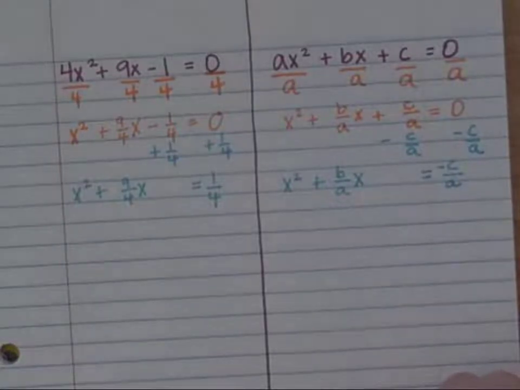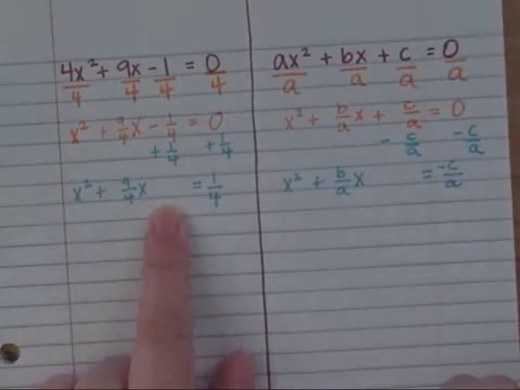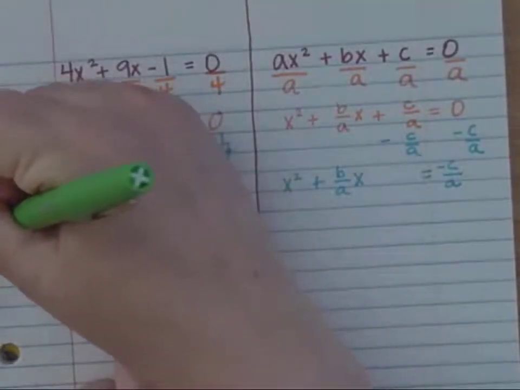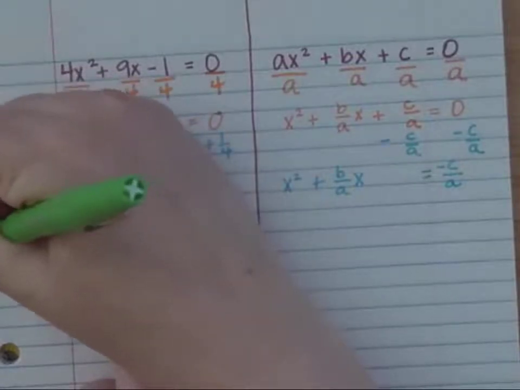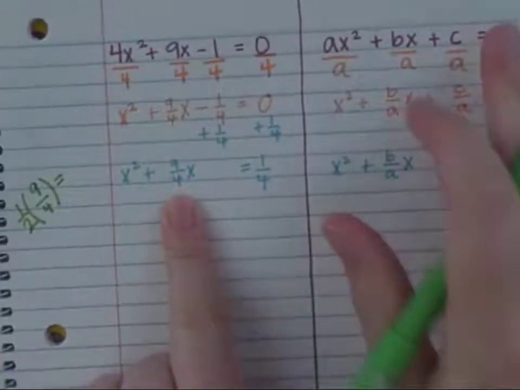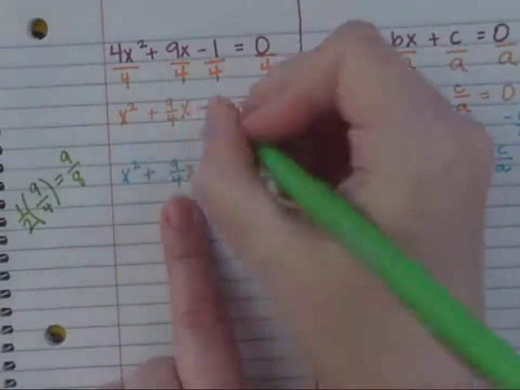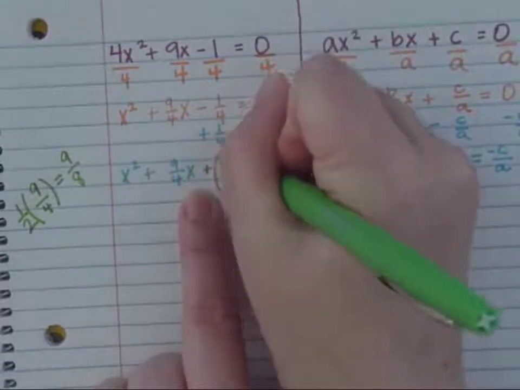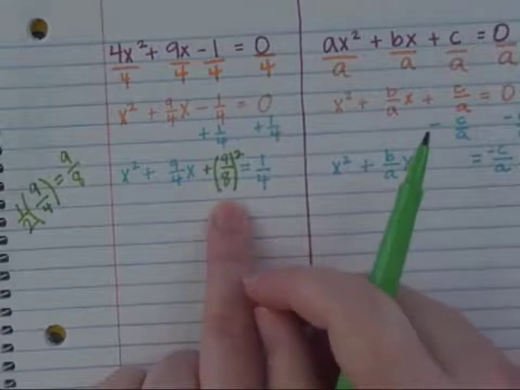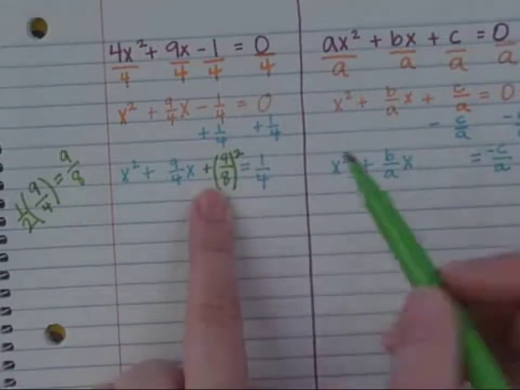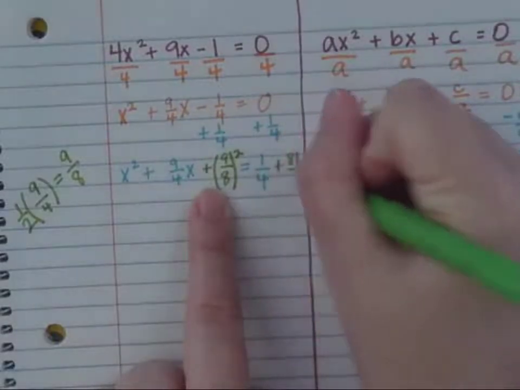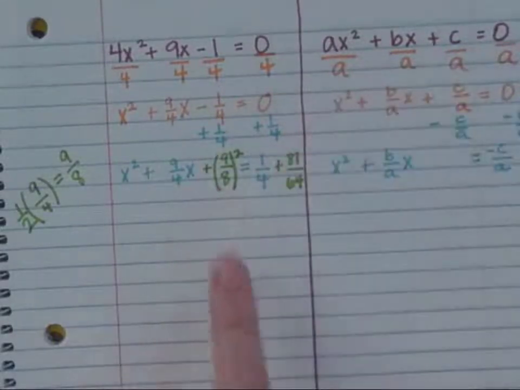So remember, to complete the square, we take half of this. So 9/4, half of that equals, and I'm going to put that over here, 9/8. I'm just going to leave that. I know that I'm going to have to square that value, but I'm just going to leave 9/8. I'm going to put squared right here. Okay. 9 squared is 81, and 8 squared is 64.